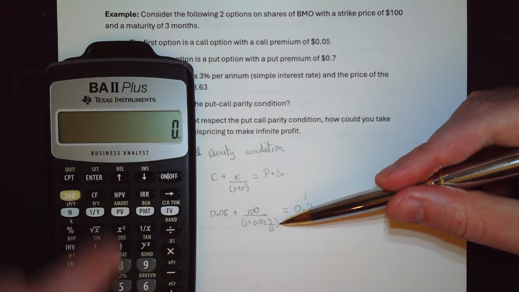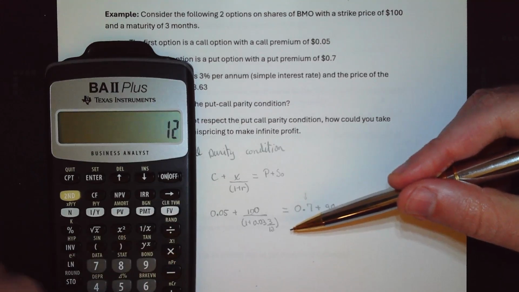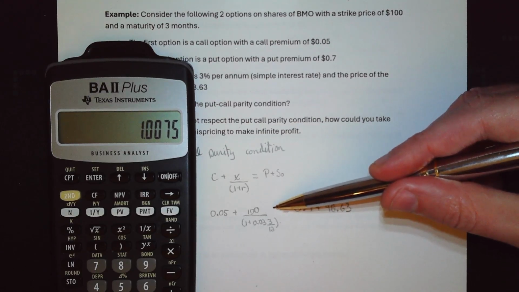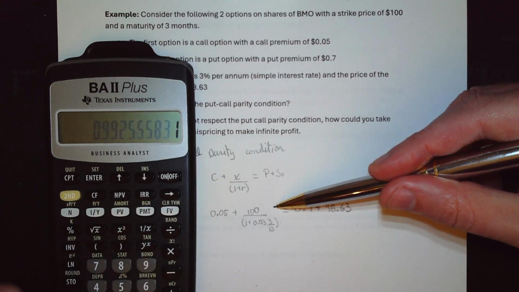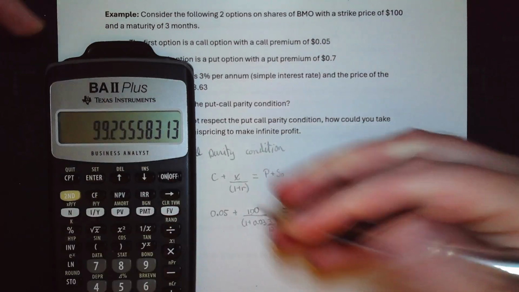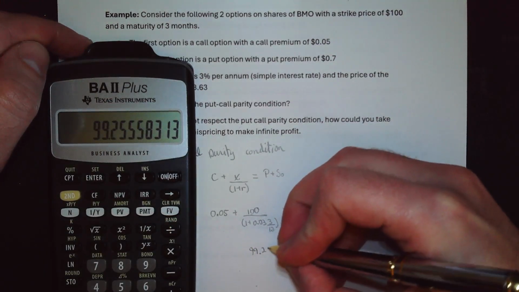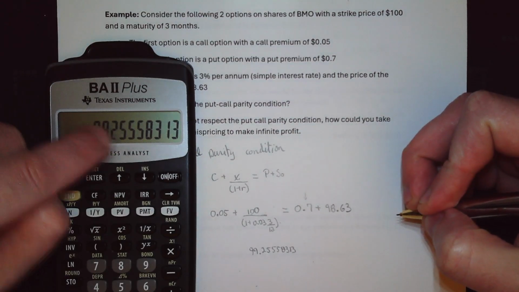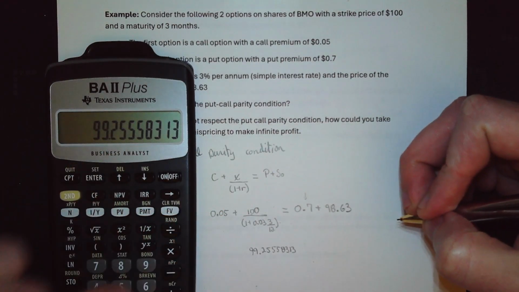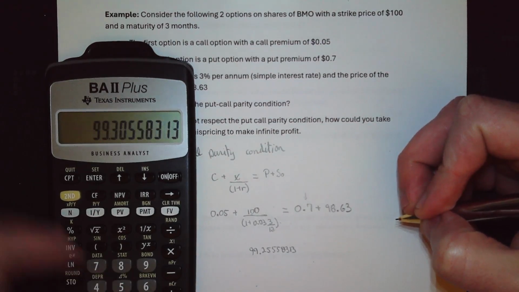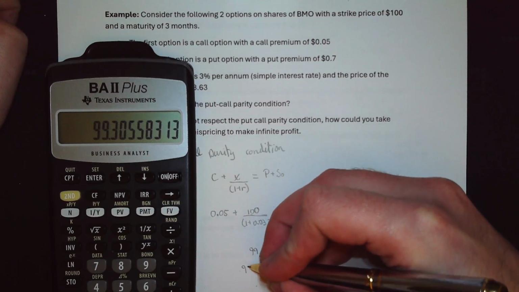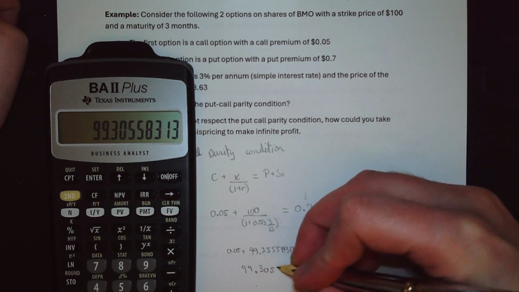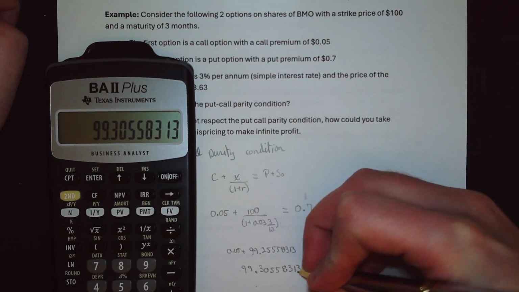So let's start by the bottom here, 0.03 times 3 divided by 12 plus 1. So that's the 1 plus 0.03 times 3 divided by 12. I want 100 divided by this. So this number here is 99.2555813. I add 0.05 to this number. And we get a left-hand side that is 99.30558313.